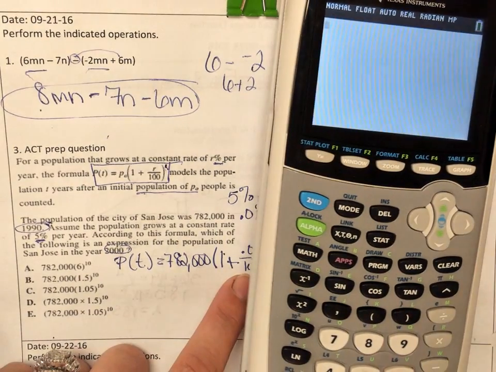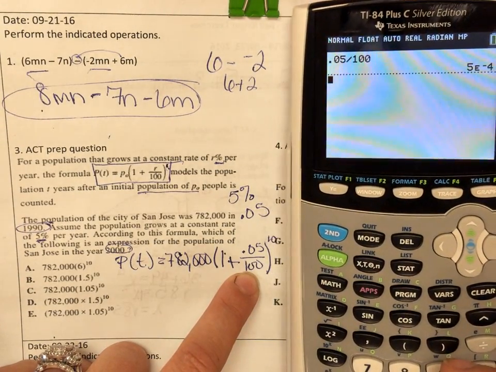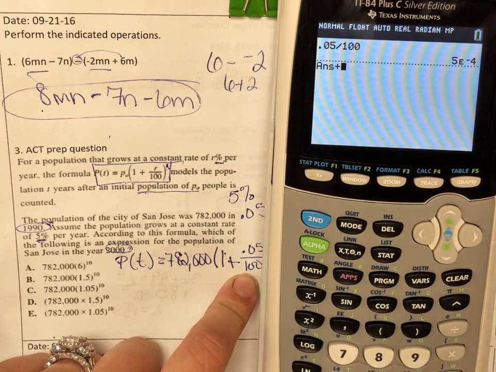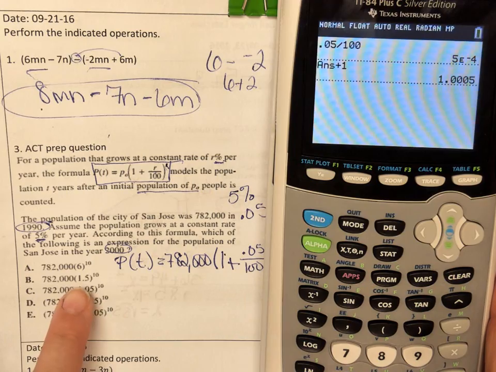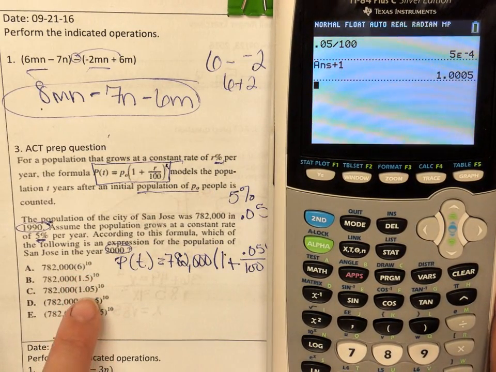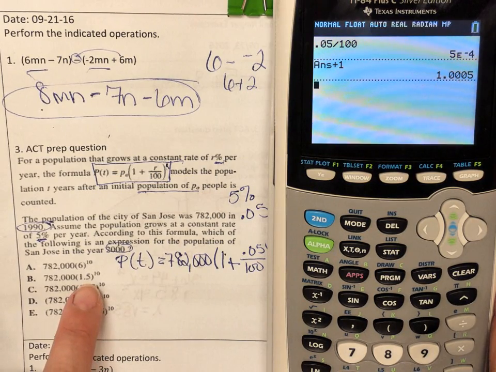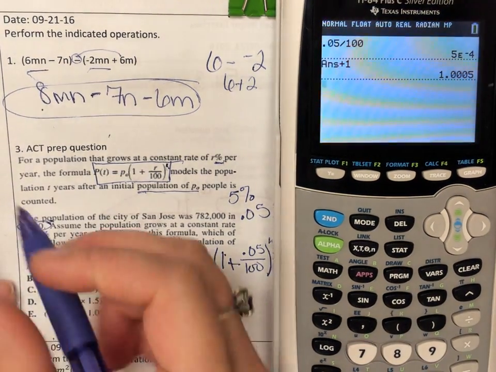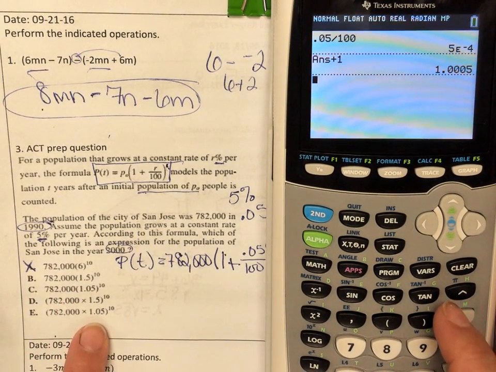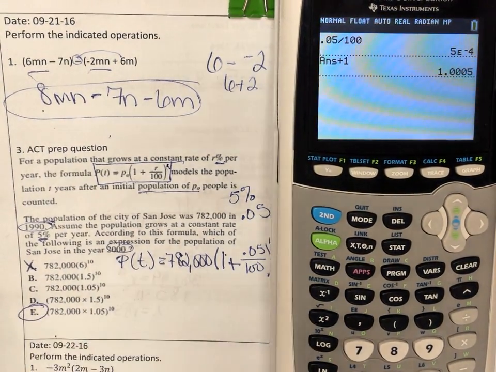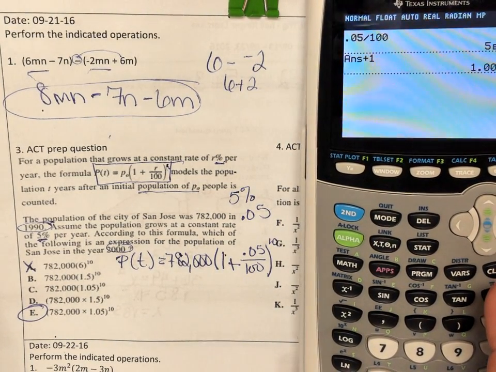Let's not do that. So 0.05 divided by 100, and then plus 1. Let's see. Can I narrow that down any? 1 point... It's not A. It's a 6. That would be E. This is the one with all the zeros in it. Is that okay?